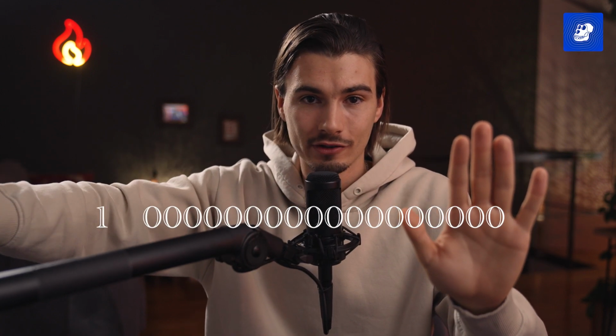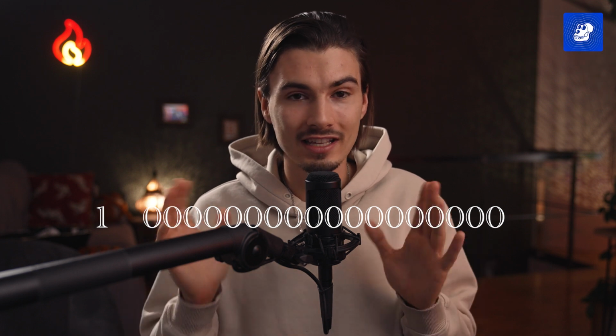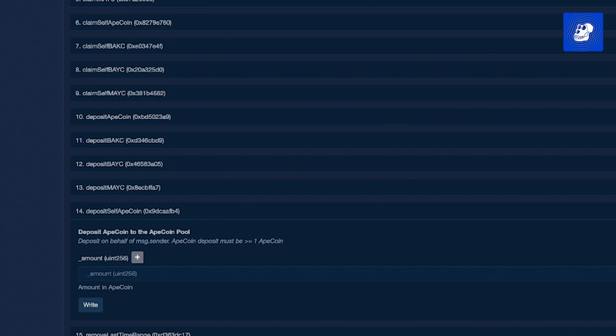What you need to insert here is the number of ApeCoin you want to stake, let's say as an example 1 right here, and then you need to add 18 zeros. And please don't type that out, the chances of getting that wrong are too high. Again, I included it in the description below. So if I go to step 6, I can copy the amount and paste it in here. So this would be an amount for 1 ApeCoin, all right? So it's the 1 and then 18 zeros.